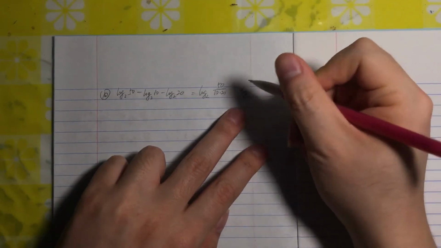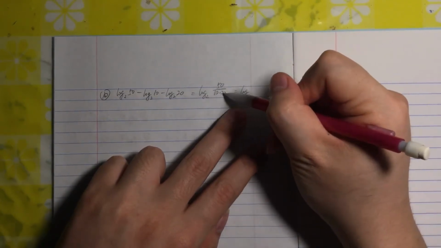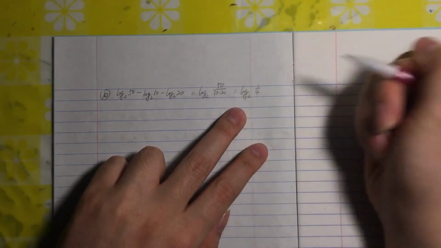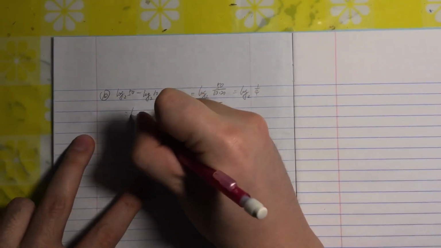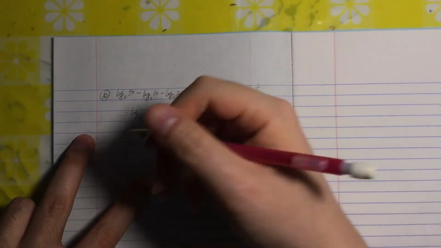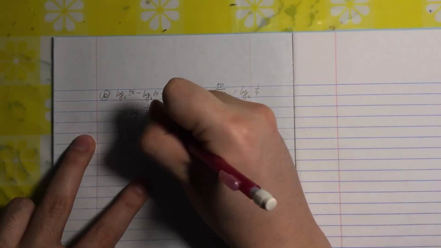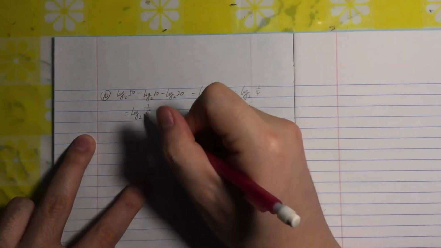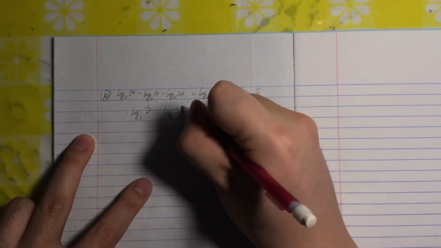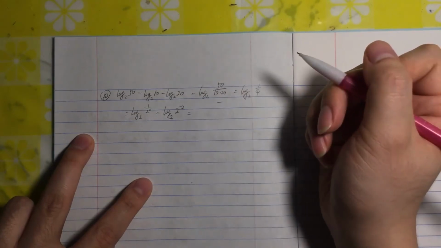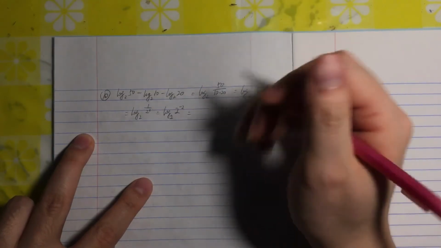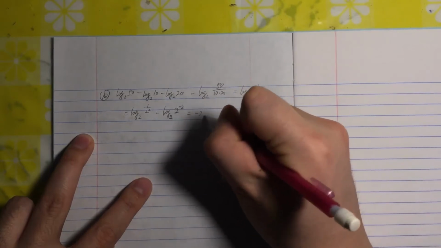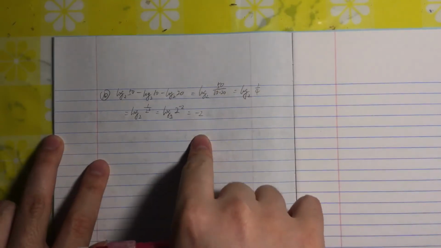If we simplify, on the denominator, 10 times 20 is 200. 50 over 200 is 1 over 4. And we know that 1 over 4 can be rewritten as 1 over 2 squared. 1 over 2 squared is the same as 2 raised to negative 2. Then, by the property of logarithmic function, log base 2 of 2 raised to negative 2 is negative 2. So that's an answer to this expression.